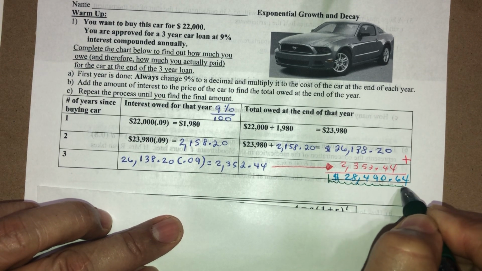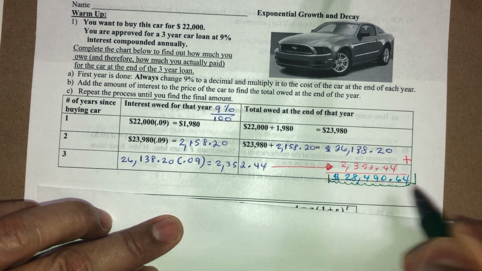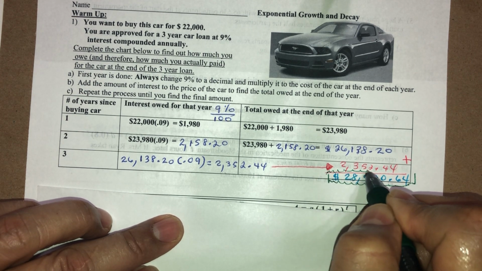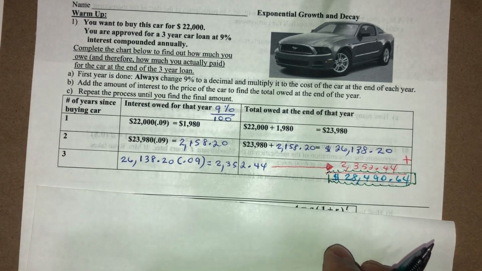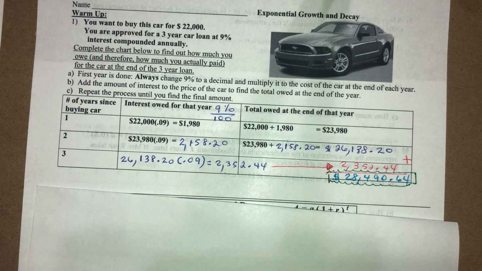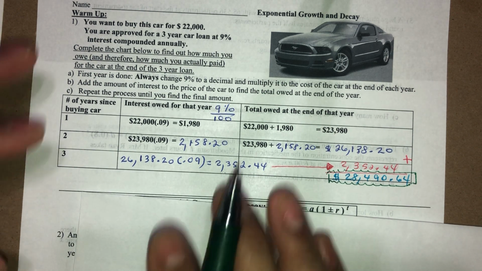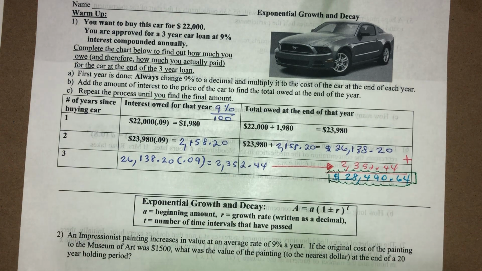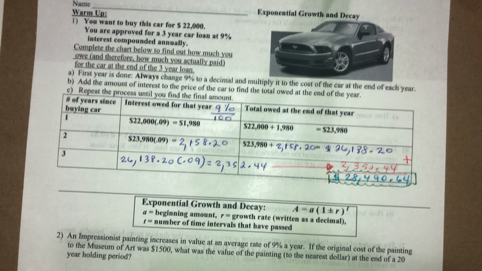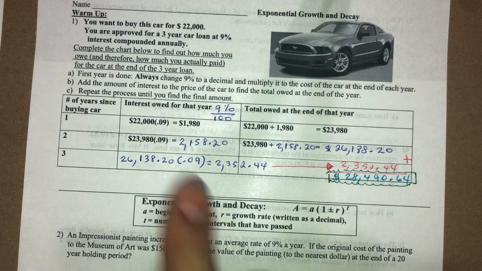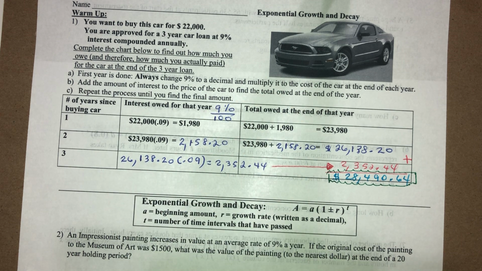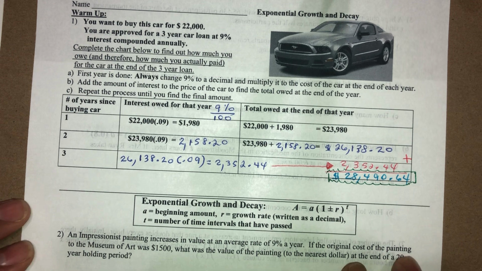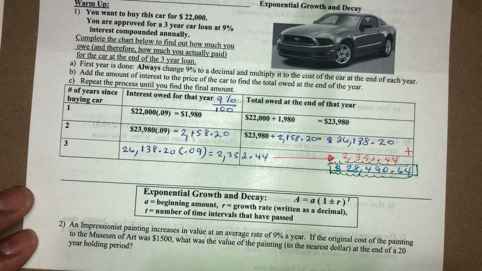But think about it, guys. What if you buy a Tesla, and the Tesla costs you $100,000, and you're gonna pay that in 10 years? You gotta do this 10 times. Can you imagine, you're gonna be tired, and it's going to take a lot of time and a lot of work. So that's why we introduce you now to the exponential growth and decay formula, which is this one right here.